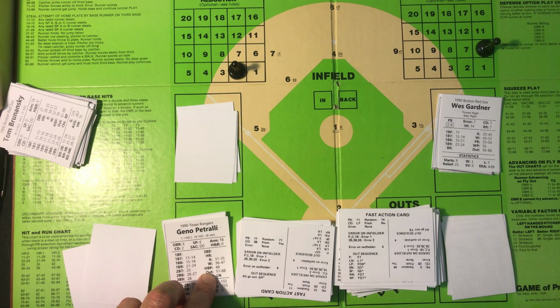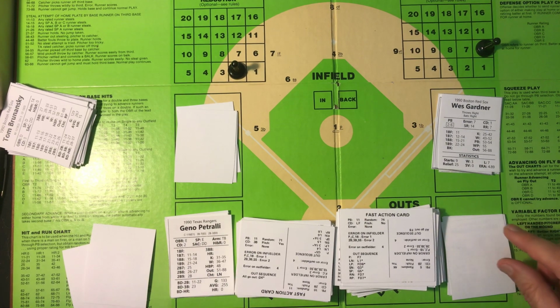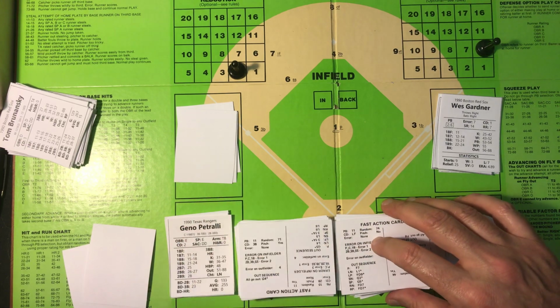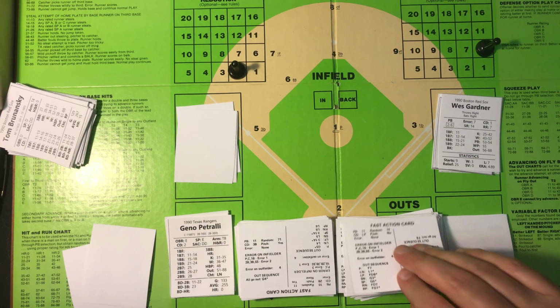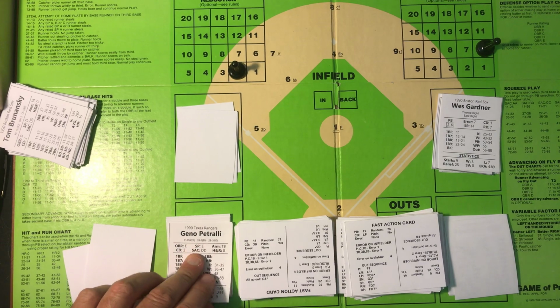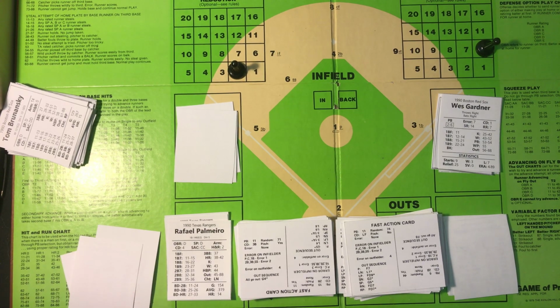That's a right-handed pitcher on the mound. Lefty batter. Now an 11 is whatever it is. Okay, so an 11 is going to be a base hit. Off the pitcher, right? Yep, off the pitcher. It's an infield single for Petrali. Petrali, not speedy at all, so he's going to have trouble. He's going to need a triple or home run to score. Palmeiro.